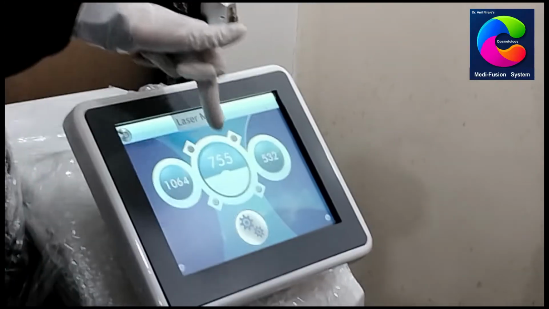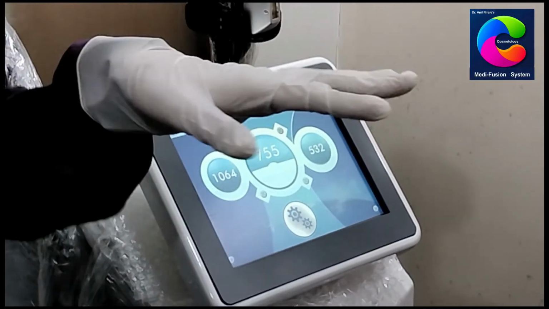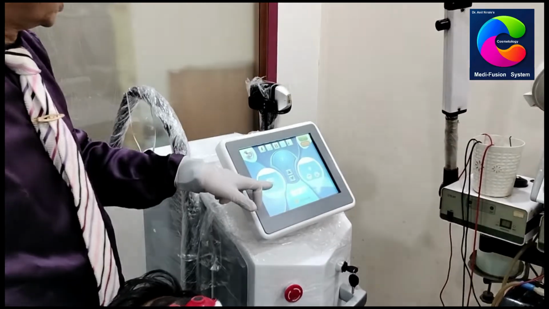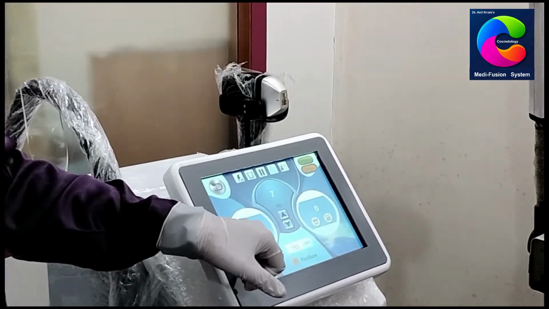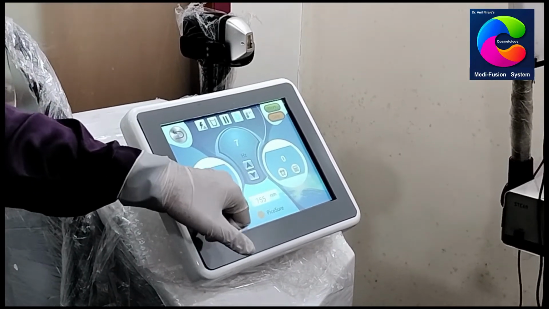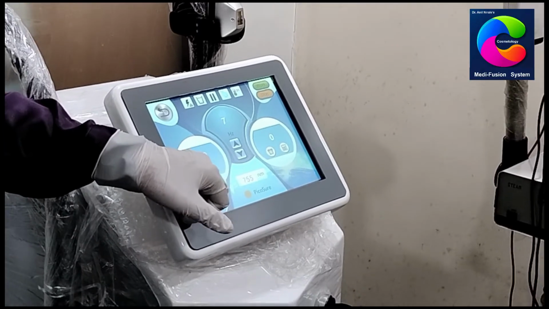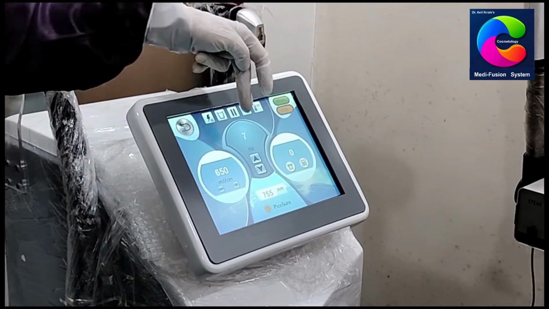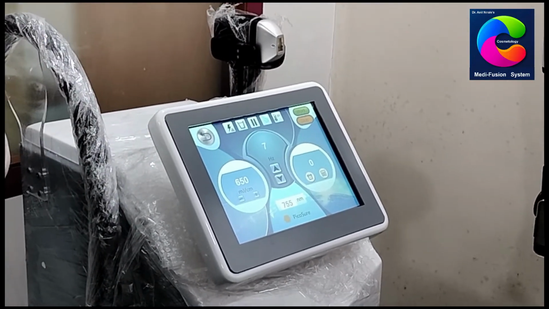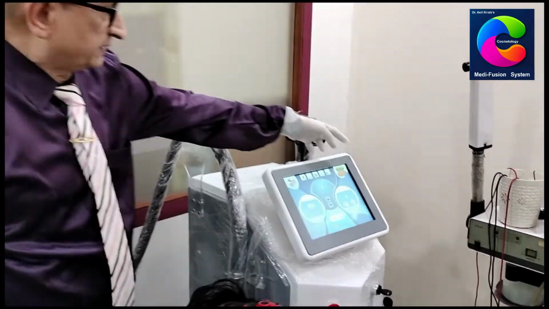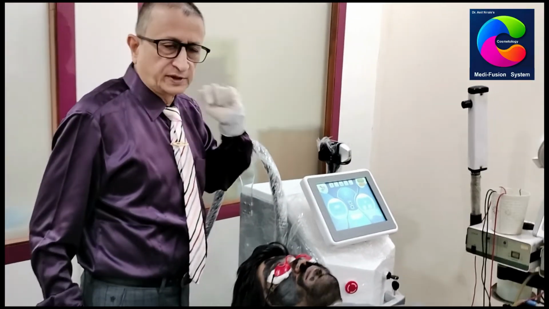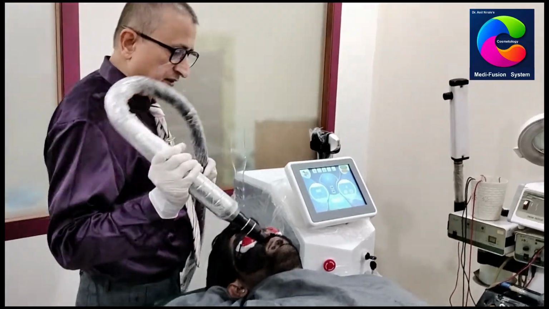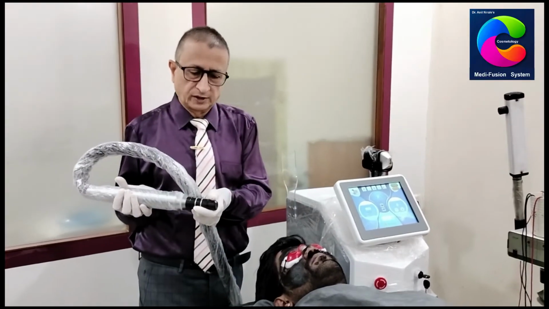We will be using 755 for carbon laser face treatment. 755 is ideal. Now I will reduce the energy, and I can increase it anytime later as deemed necessary. So I will keep it at 650, and the frequency I will keep at 7 hertz. Once I am ready and the patient is ready, I press the start button. This attachment is 755, and 755 always comes with an elongated head.